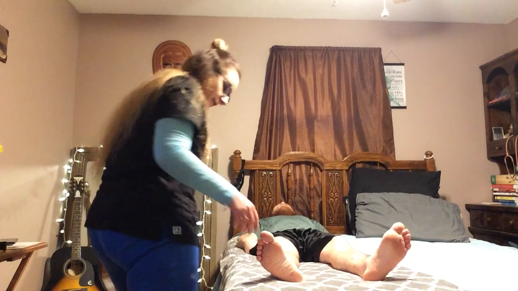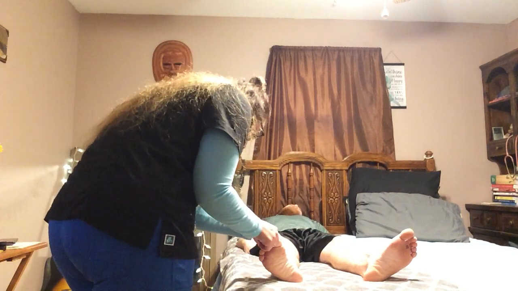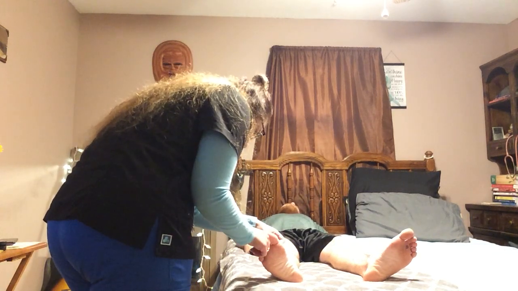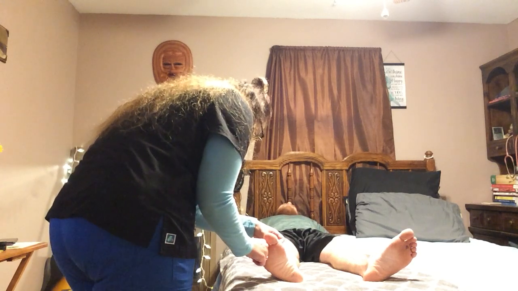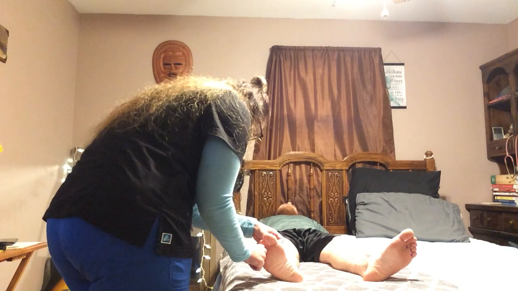And his toes as well for capillary refill. Okay, perfect. His capillary refill was less than 3 seconds.